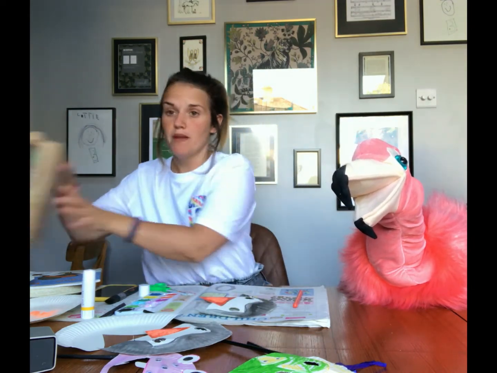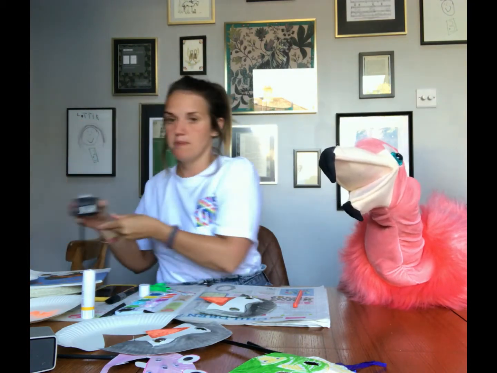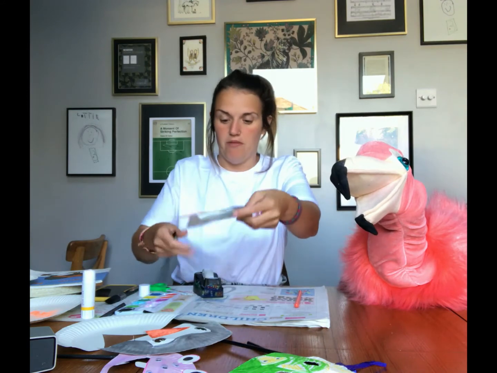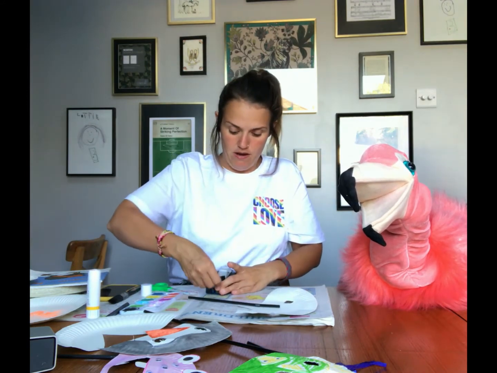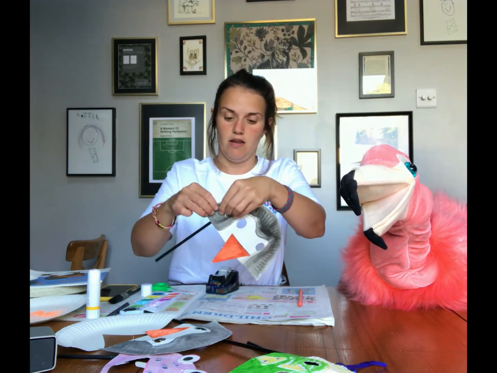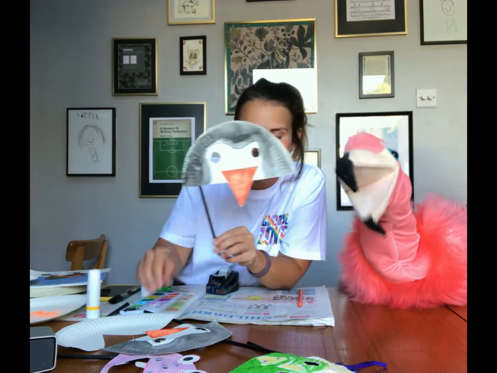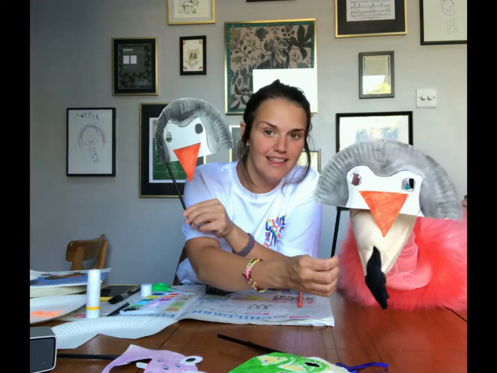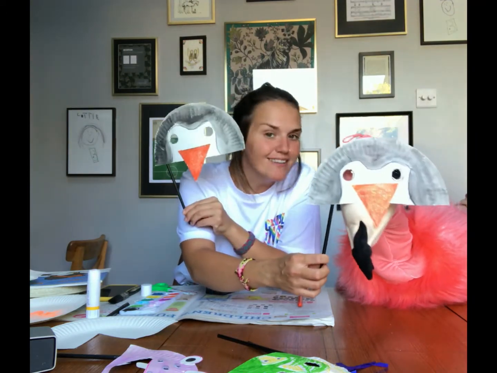And now for the finishing touch, so I'm able to hold it up, I'm going to take one of my straws here and a piece of sellotape. And on the back of my mask, I am going to sellotape my straw. There we go. And so it's something like this. What do you think, Feathers? Yeah, look, you can have one if you like. There we go. Oh, look at that. We are 2 little penguins.